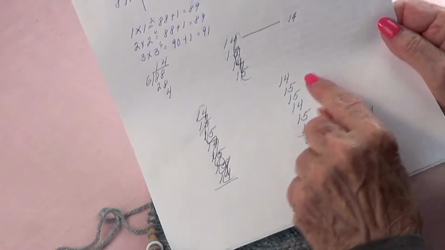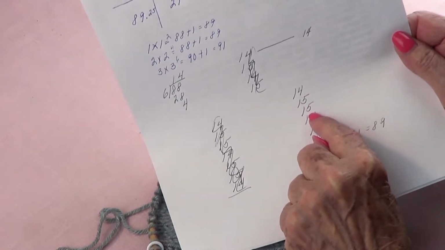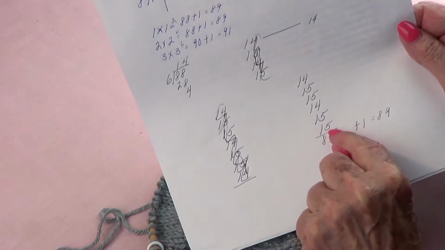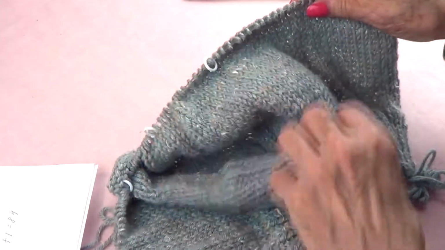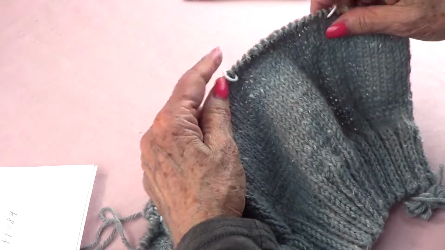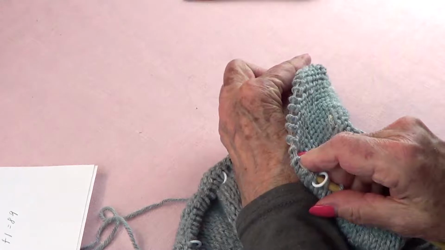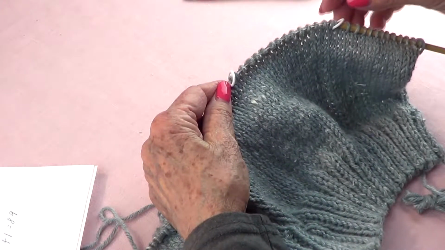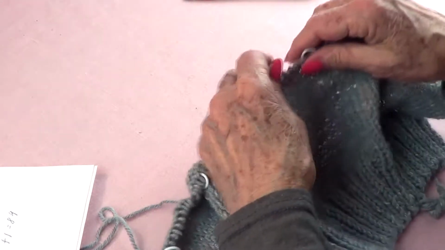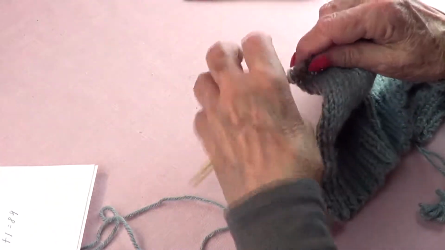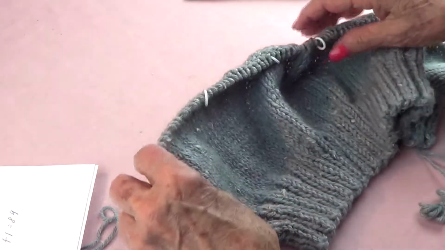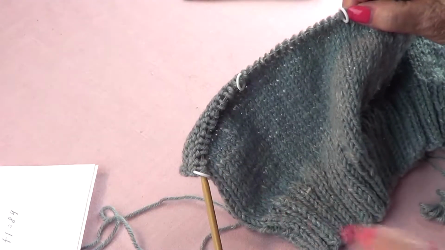And I counted 14, 15, 15, 14, 15, 15, and that gives me 88. So I have separated on the last row, which is the wrong side, 14, 15, 15, 14, 15, 15, and like that I can take off every time I have 15.